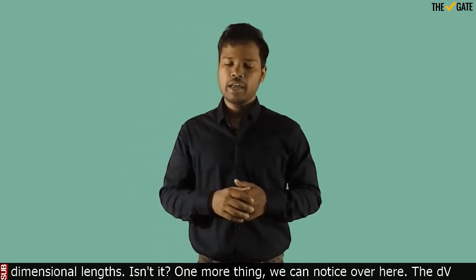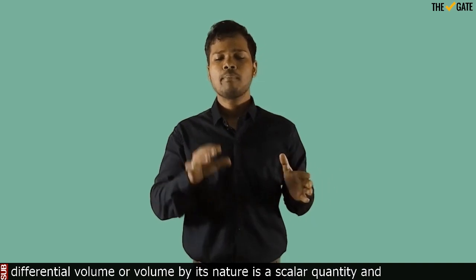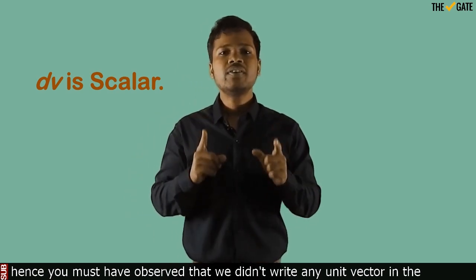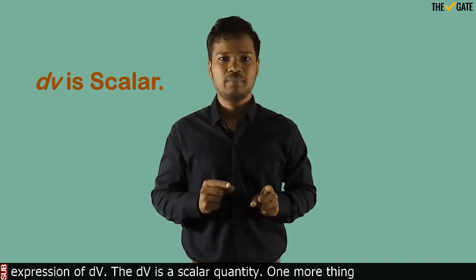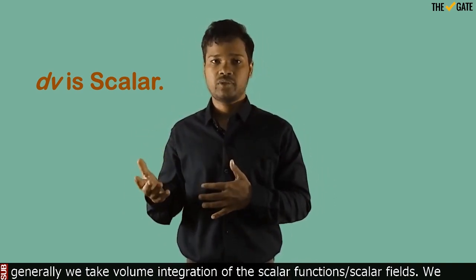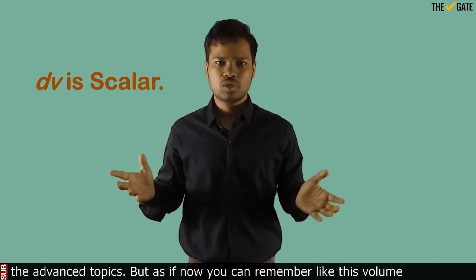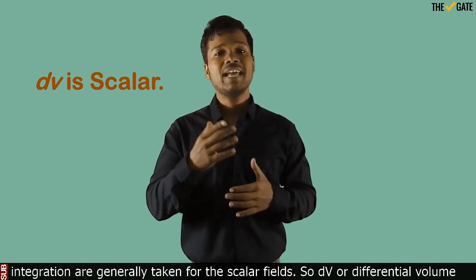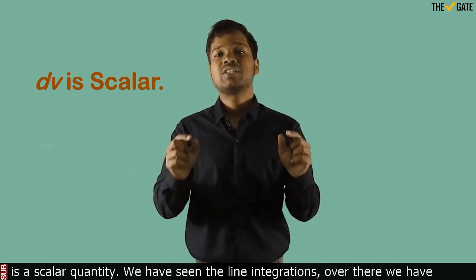One more thing we can notice over here: the dV, differential volume or volume, by its nature is a scalar quantity, and hence you must have observed that we didn't write any unit vector in the expression of dV. The dV is a scalar quantity. One more thing, generally we take volume integration of scalar functions, scalar fields. We can also take the volume integration of vector fields, but that we will see in the advanced topics. But as of now you can remember like this: volume integrations are generally taken for scalar fields. So dV or differential volume is a scalar quantity.